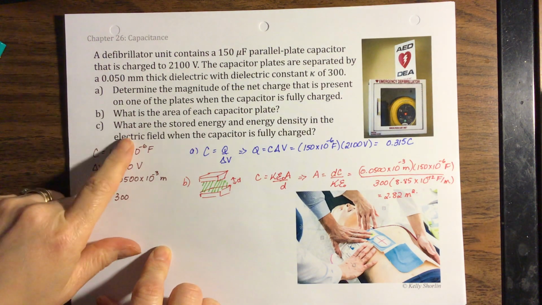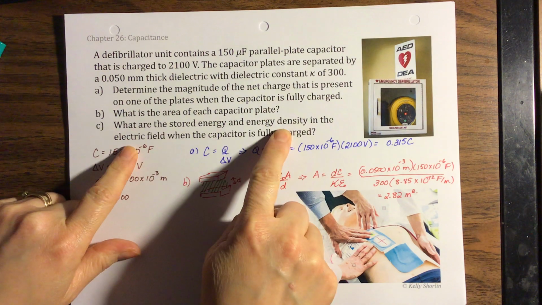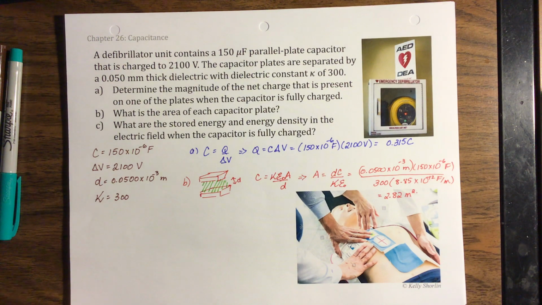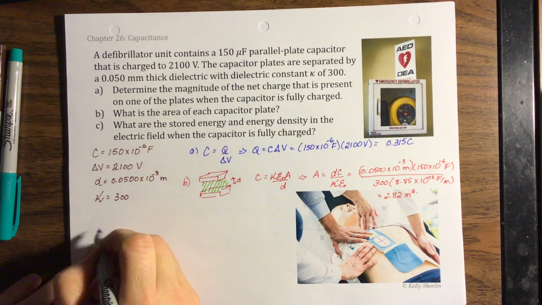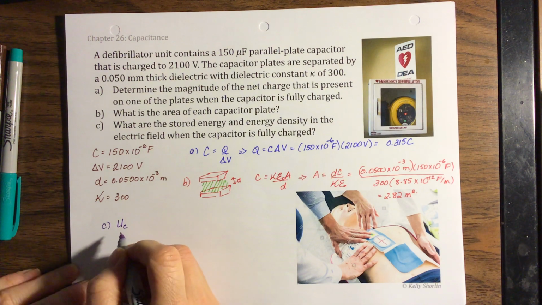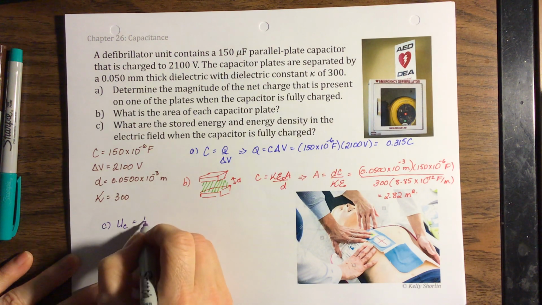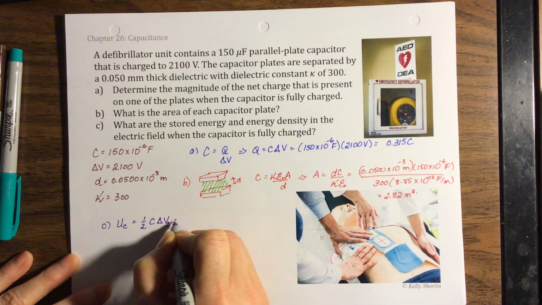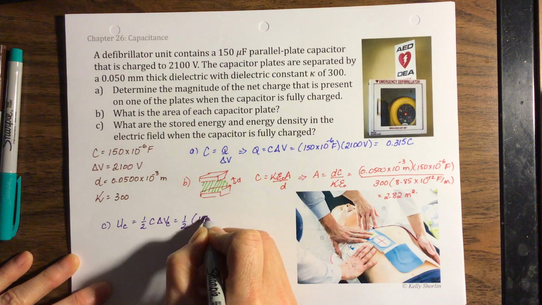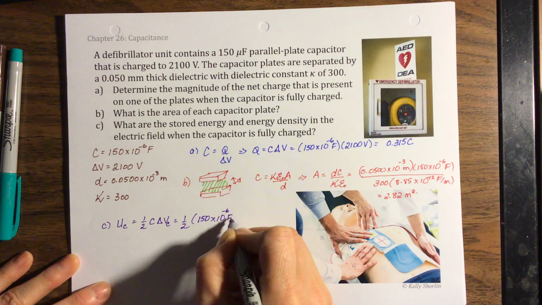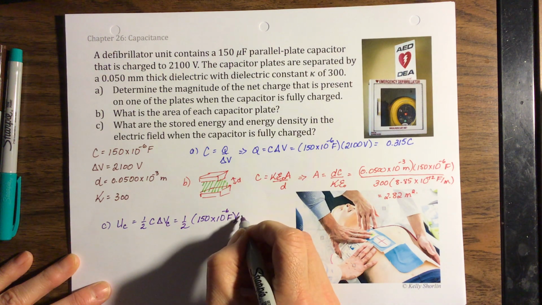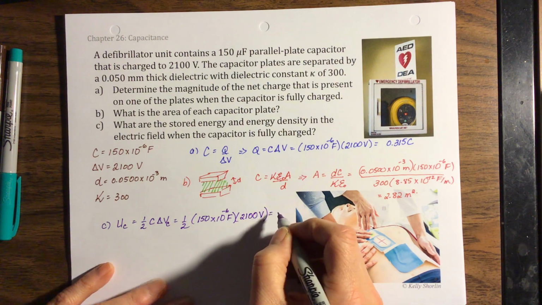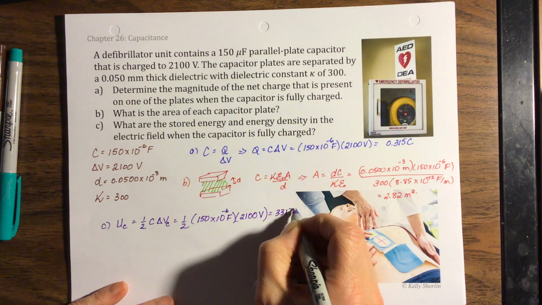Part C, what's the stored energy and what's the energy density in the electric field when our capacitor is fully charged? So our energy has the symbol capital U with a subscript C, which is 1/2 times our capacitance times delta V squared. So 1/2 times 150 times 10 to the minus 6 farads times delta V, which is 2100 volts, squared. And that gives us an energy of 331 joules.